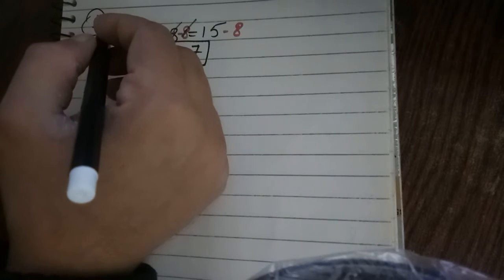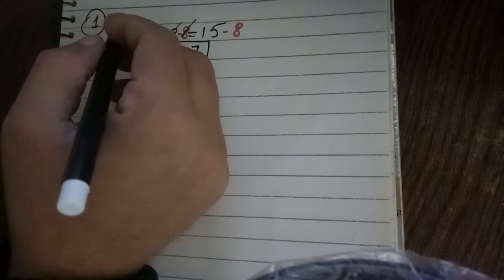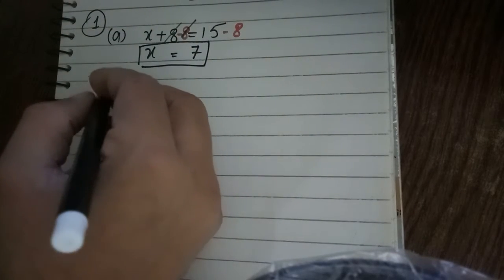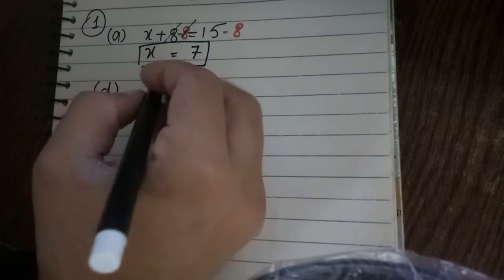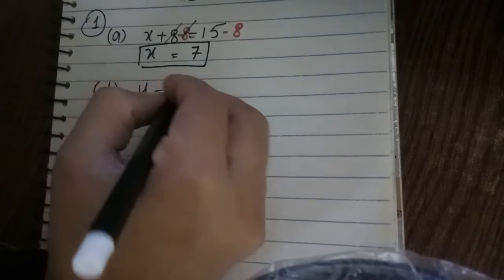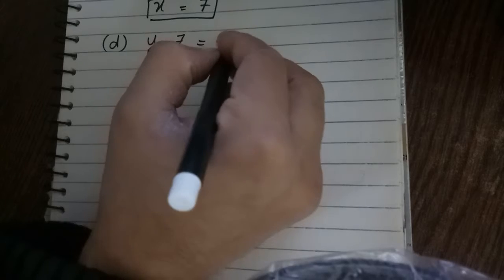Similarly, in part D we have y minus 7 equal to minus 3.